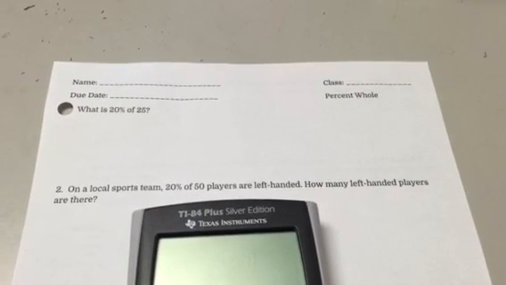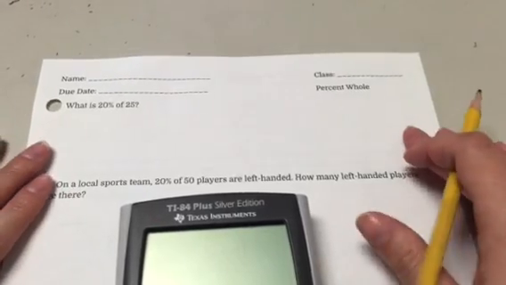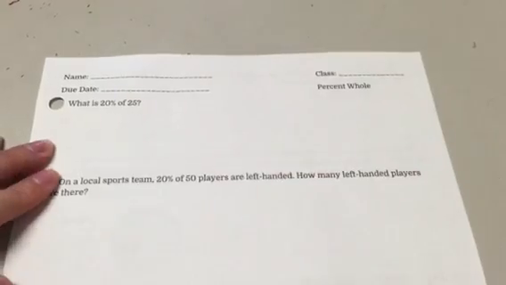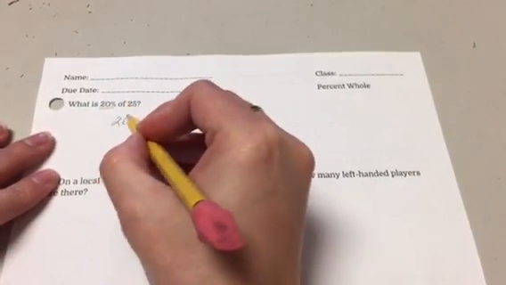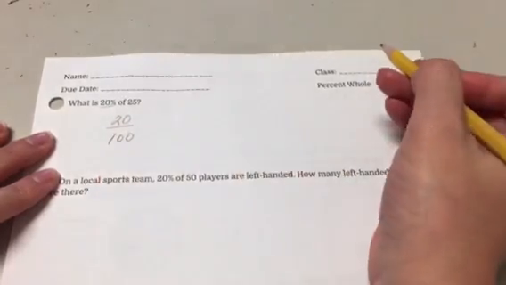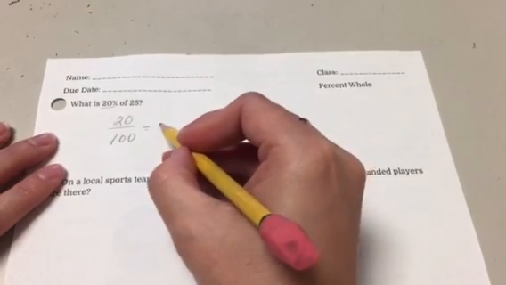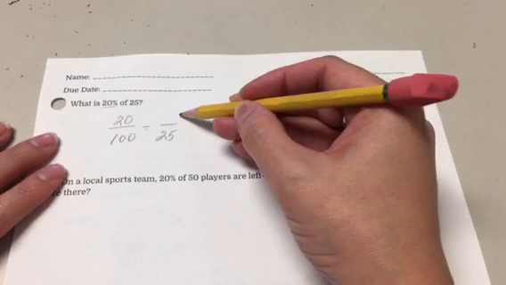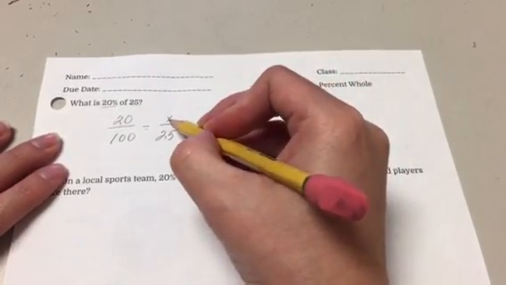All right, this is the topic 12% to whole homework. Number 1 says, what is 20% of 25? So remember, whenever you see the percent, that percent is always out of 100. So we want to know what's 20% of 25. So 25 is the whole. We're looking for the part, 20% of that. So that's where I'm going to put my x.